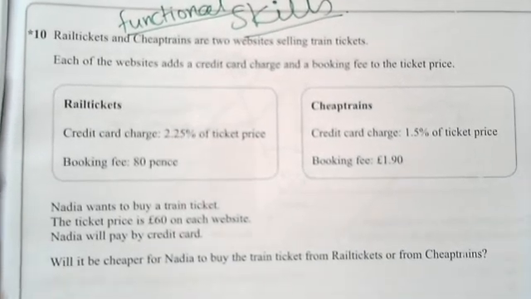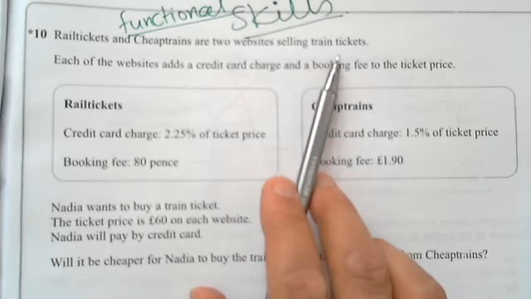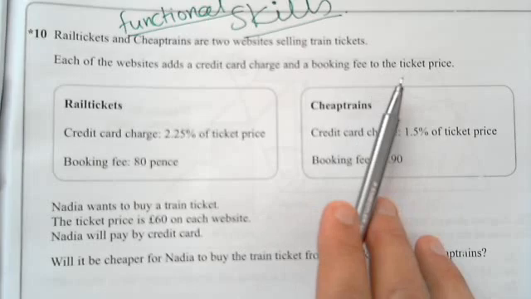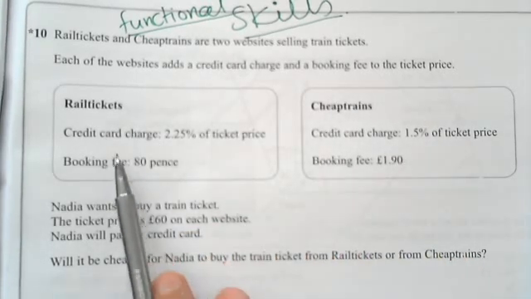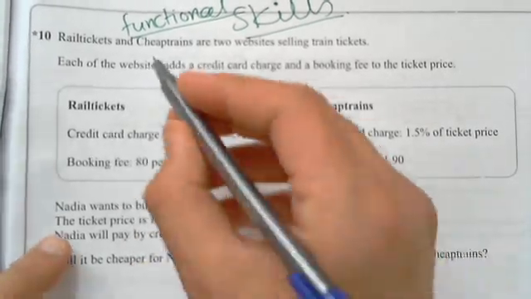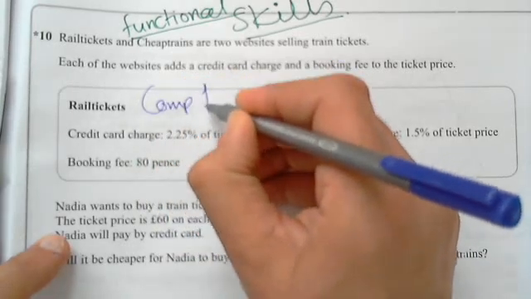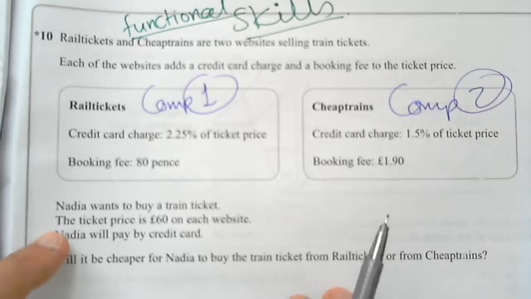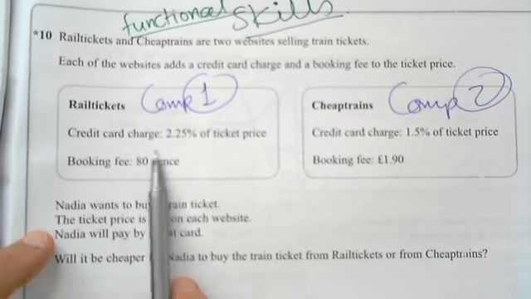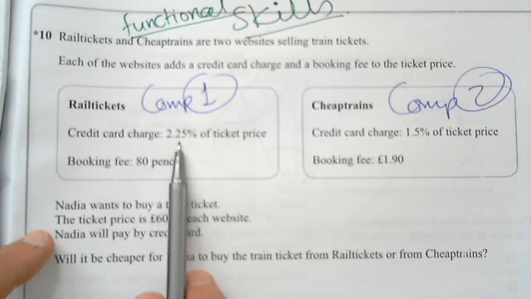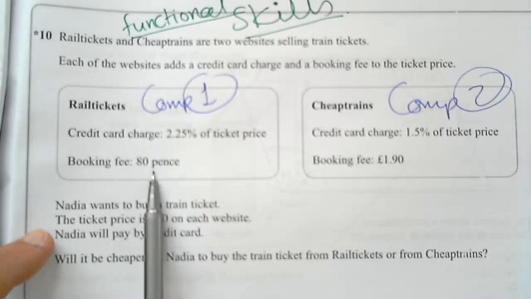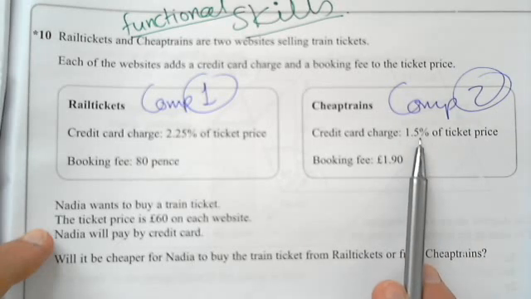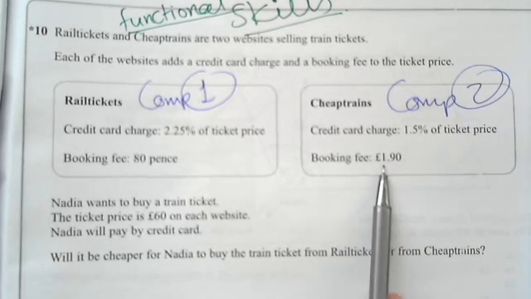Rail tickets and cheap trains are two websites selling train tickets. Each of the websites adds a credit card charge and a booking fee to the ticket price. So the first company: the credit card charge is 2.25% plus a booking fee of 80p. The second company: 1.5% of the ticket price is the credit card charge and a £1.90 booking fee.